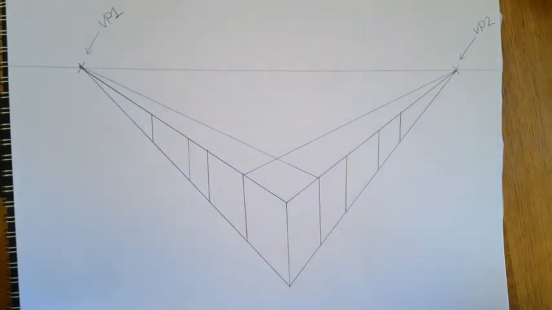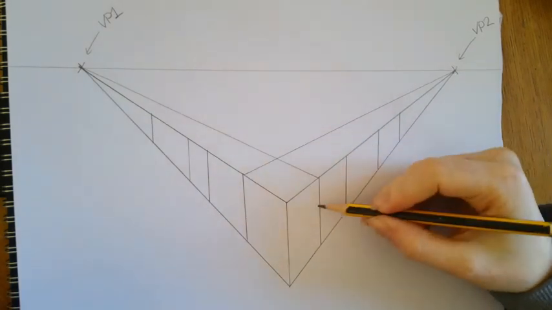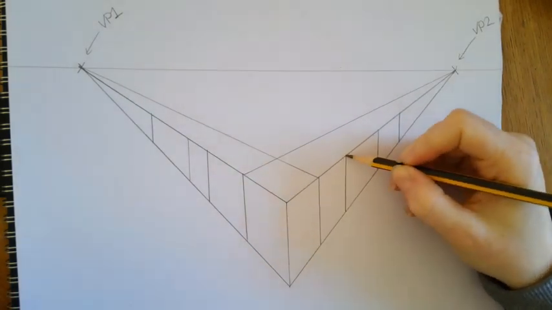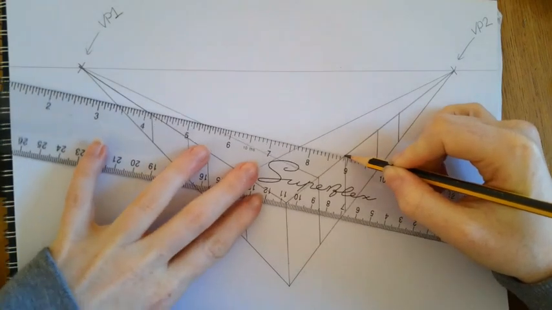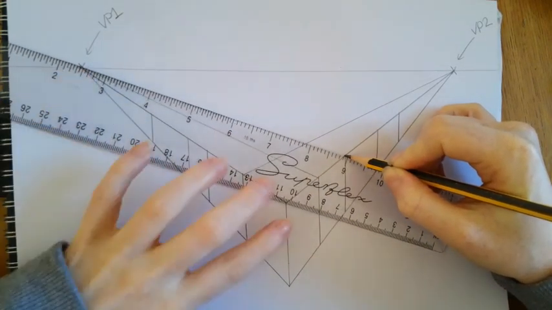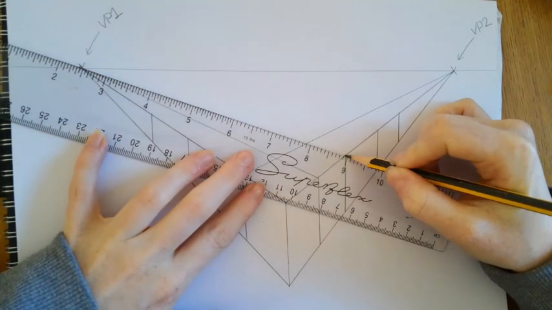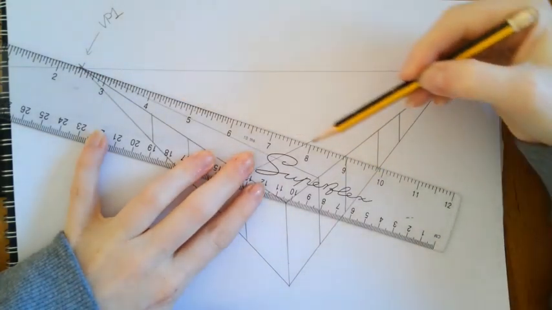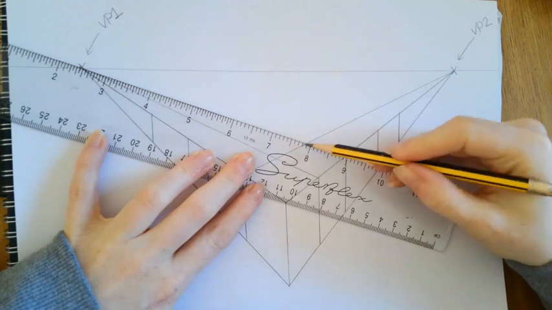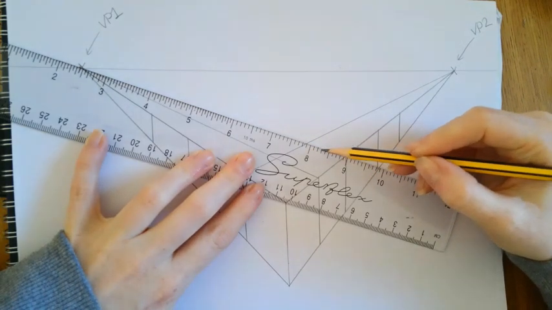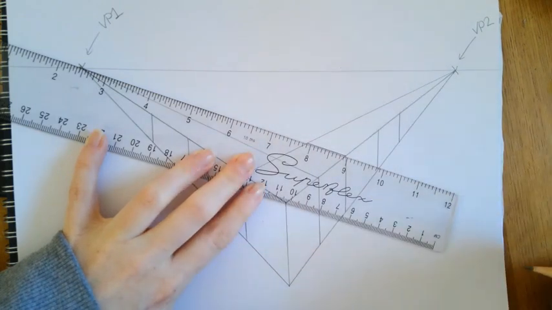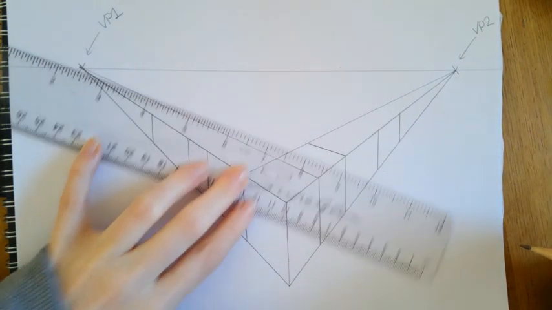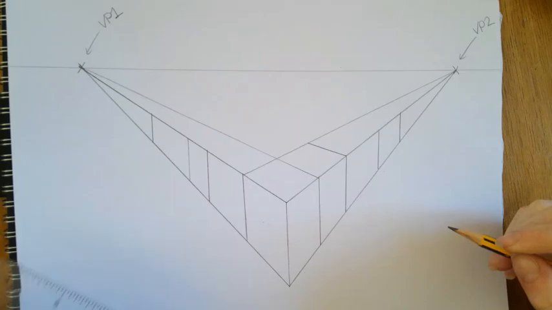So we're going to start with the right-hand side. Go to the next line along at the top. We're going to line it up with the opposite vanishing point, which is vanishing point 1 over here. And instead of drawing the line all the way across, we're just going to do it within this section here. So line up and then draw in your roof. Okay? Do it to the next one.